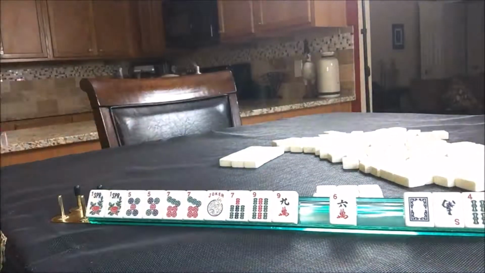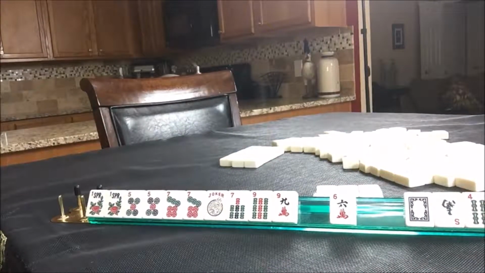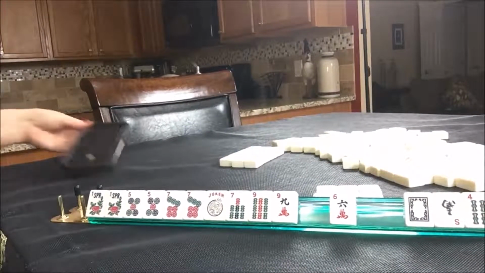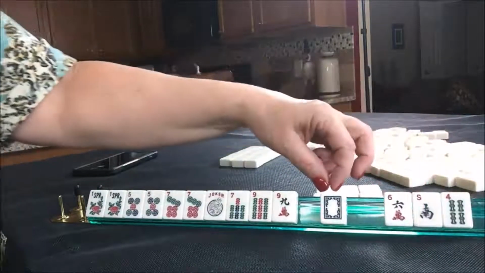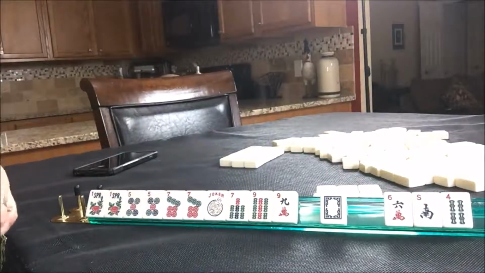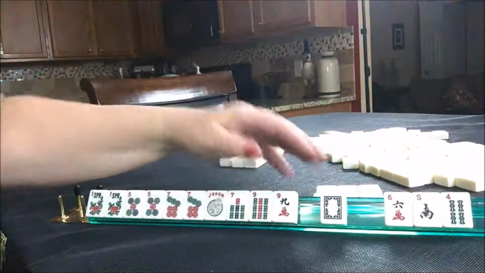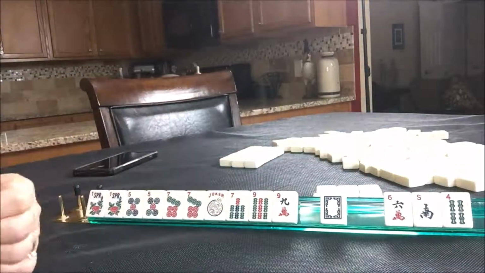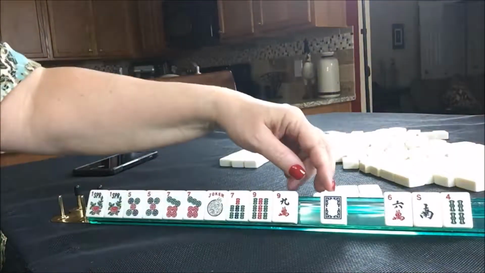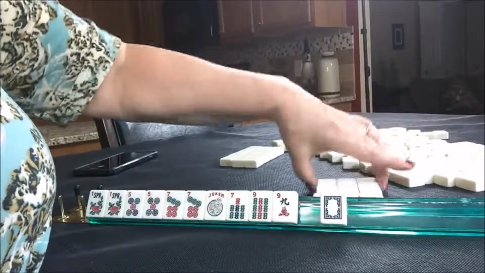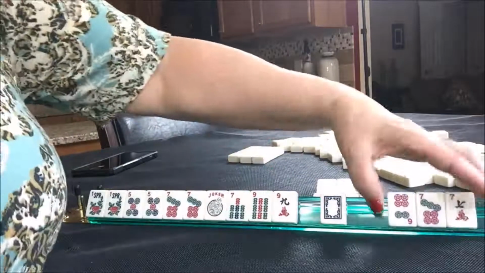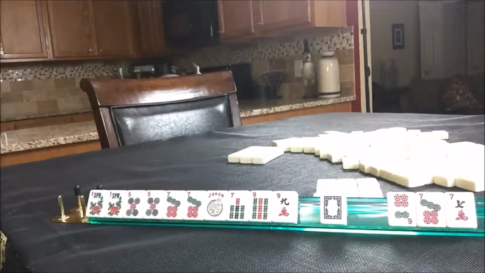I'll take a photo of that. None of those tiles are helpful. Let's hold the white. I think that is just as valuable as a flower. And I rarely pass flowers, so I also rarely pass whites. White dragon is on par with a flower, in my opinion. Okay, we'll take a photo there.